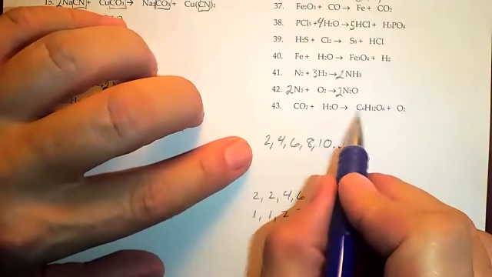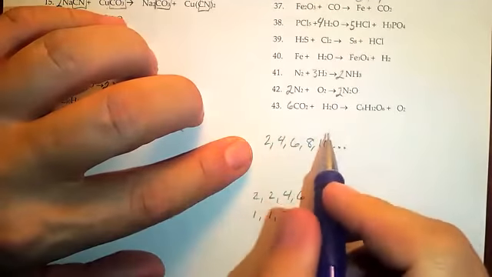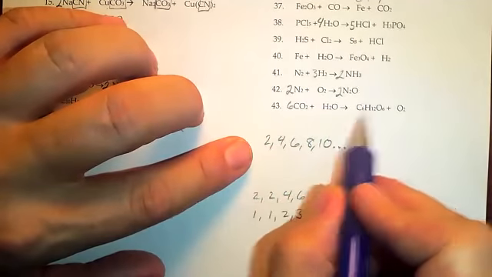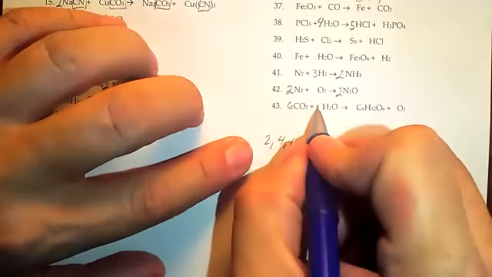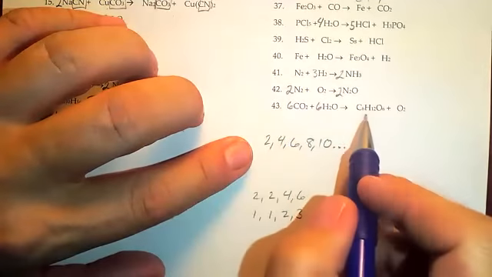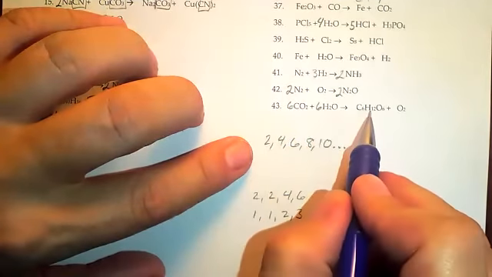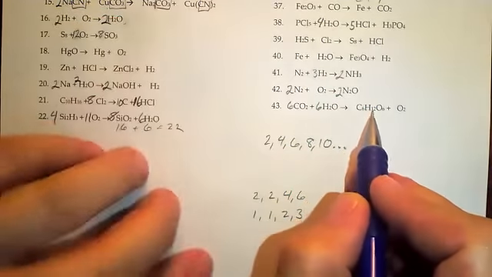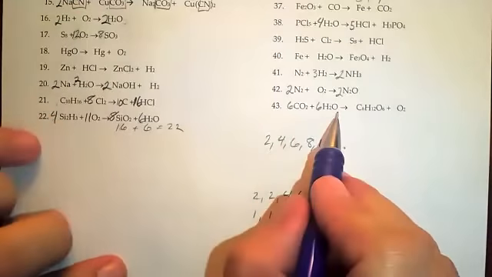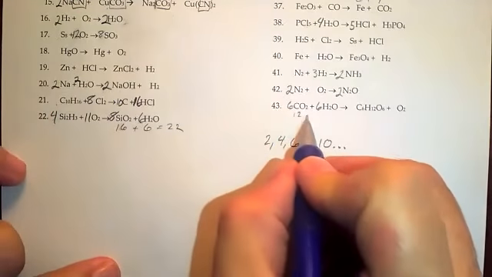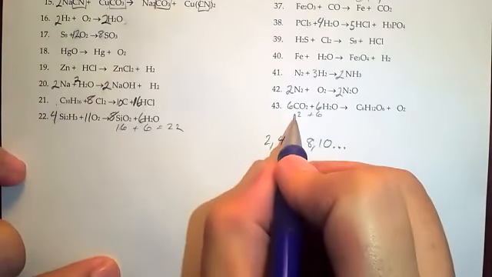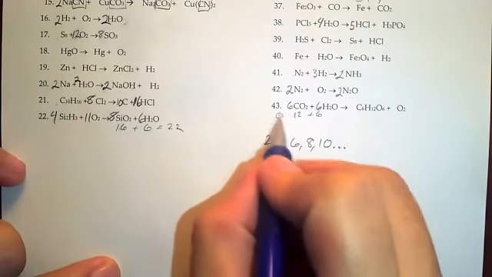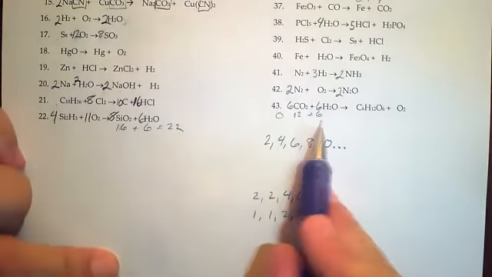I don't know. Let's try 6 over here for carbon. Let's put a 6 here for hydrogens, because that makes 12 hydrogens. Okay, this is going to kind of work because look, it's even numbers of oxygens, isn't it? This is 12 and this is 6 for oxygens. And that is 18.